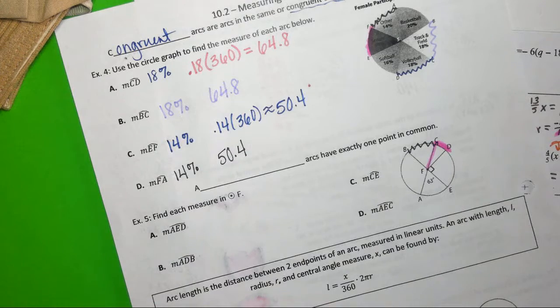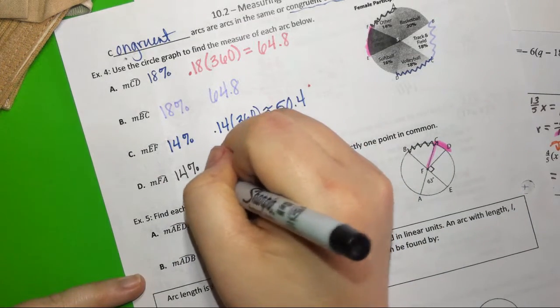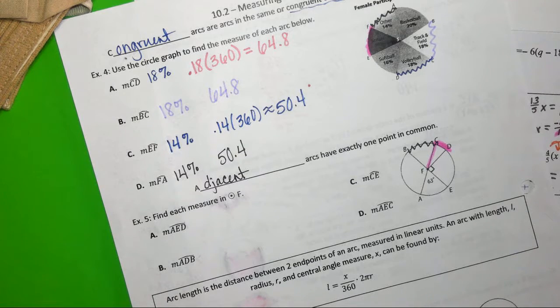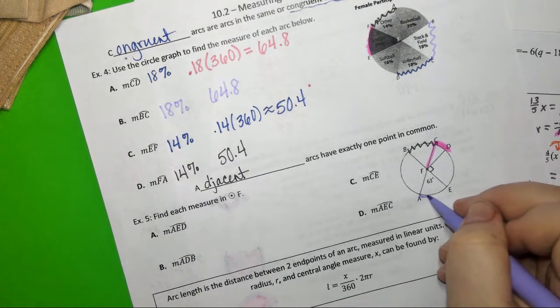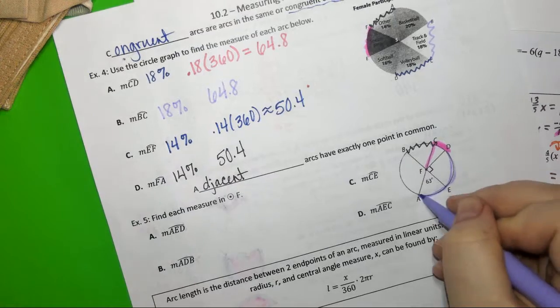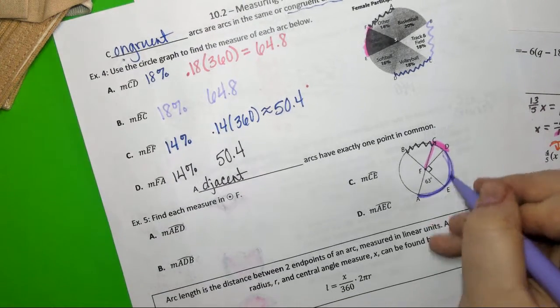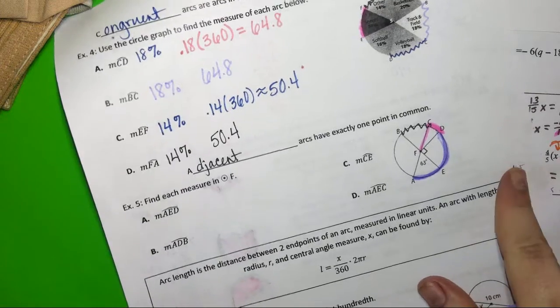Adjacent. So adjacent arcs have exactly 1 point in common. They ask us to find the measure of AED, and I'm running out of colors. AED. I've colored it purple. What number should I put for AED?